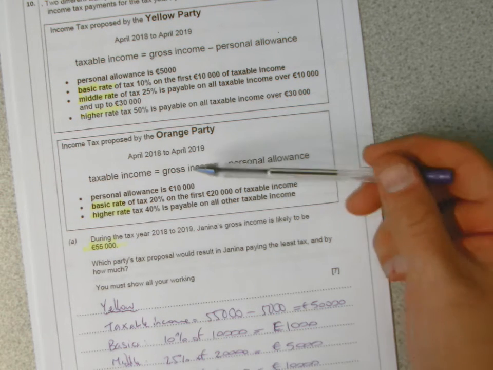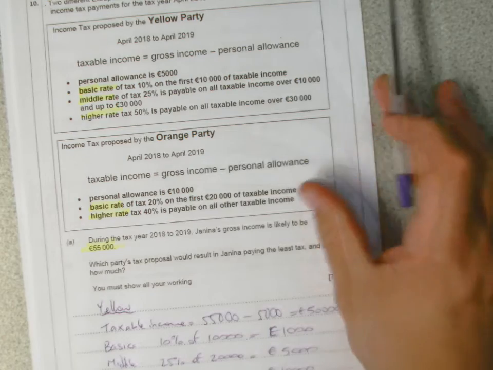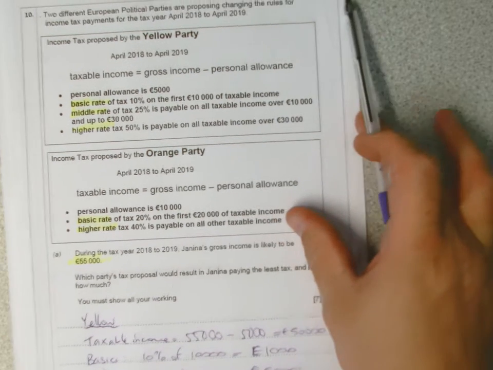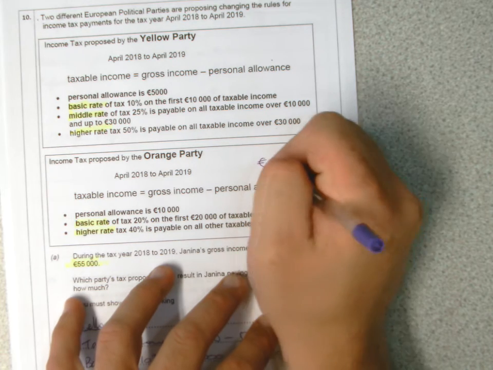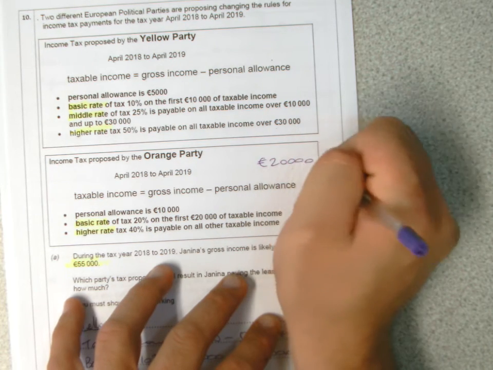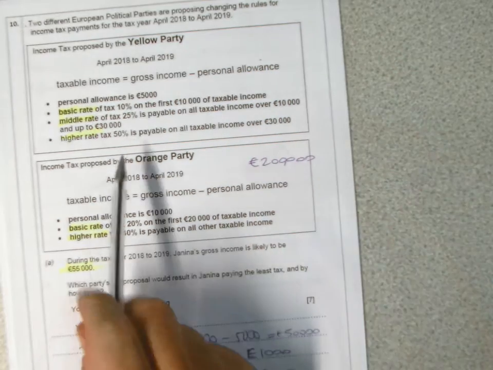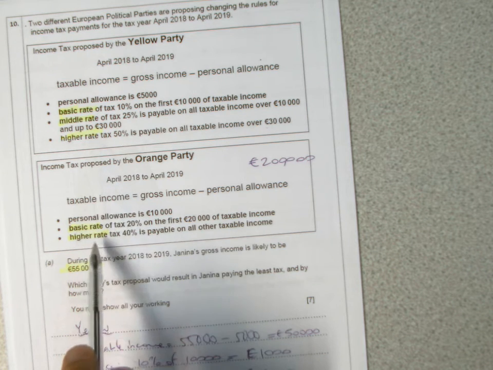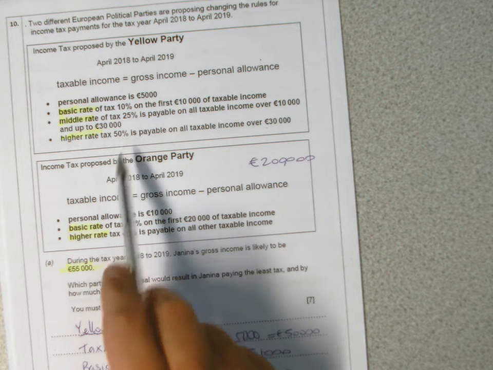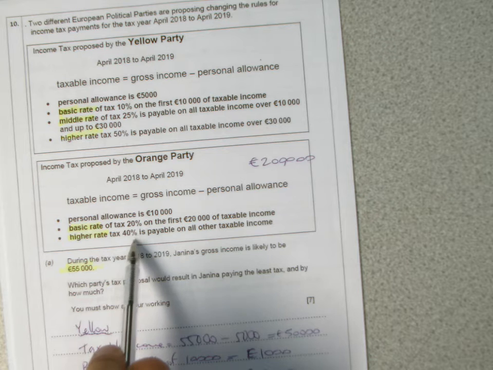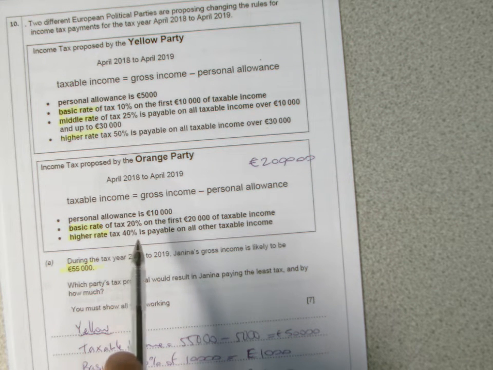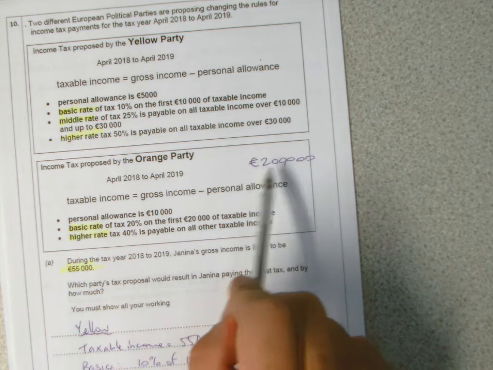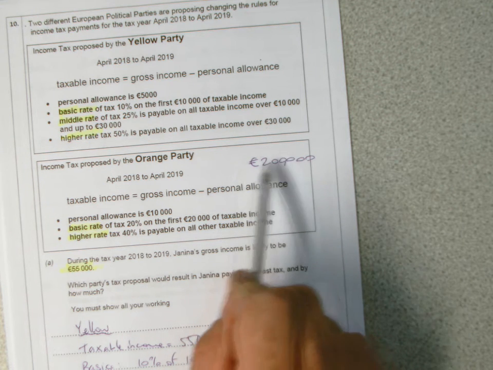When you look here, if you think Samuli earns 200,000, an awful lot of money, and you look at the higher rate for both of these, the higher rate here is 50%, the higher rate here is 40%. I think that would be the important figure for him, because he earns quite a lot.